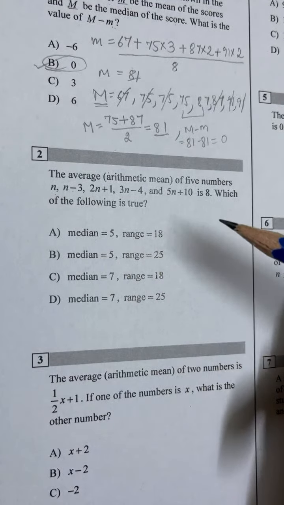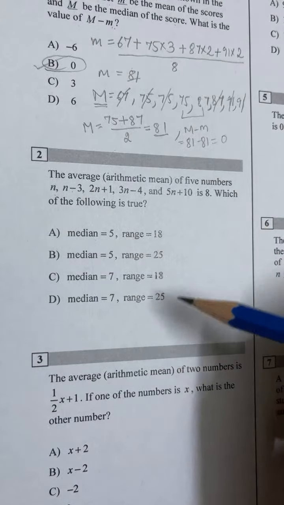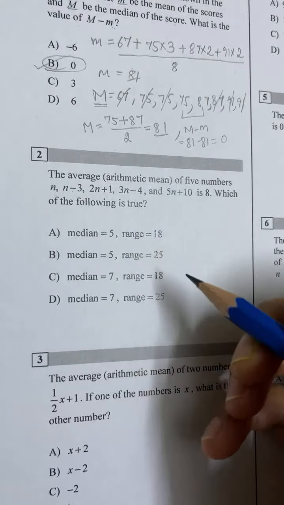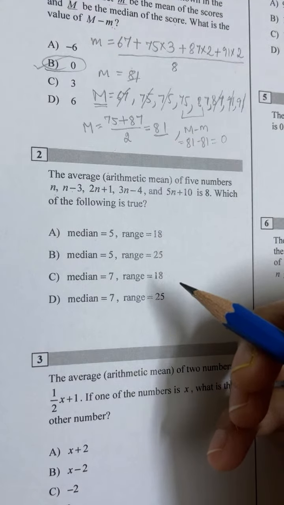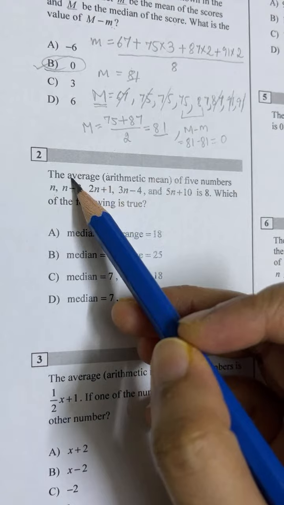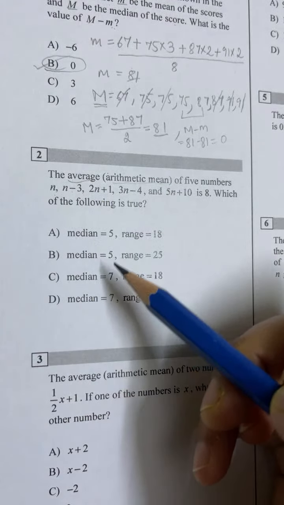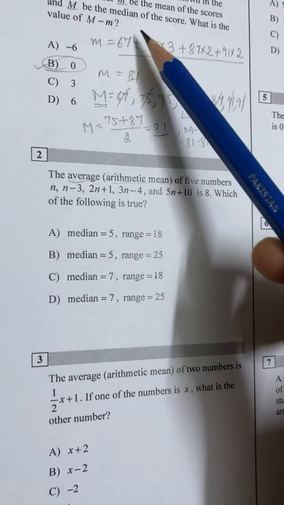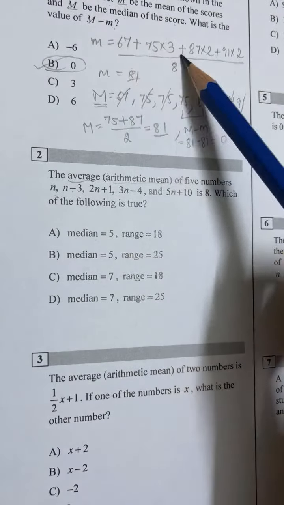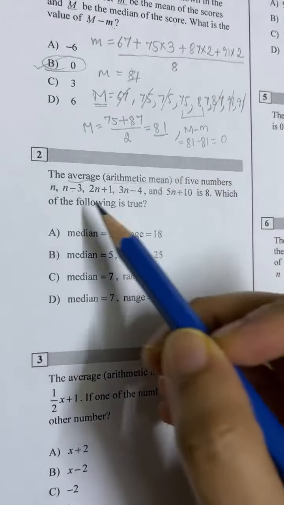You can pause the video and try it yourself, and then you can go on and find the answer. Now let me tell you the answer for this one. Again, they are asking for the average. Average is also called the arithmetic mean. Mean, as I already showed you in the previous question, is the sum of all the numbers divided by the total number. So let us find the sum of all the numbers.